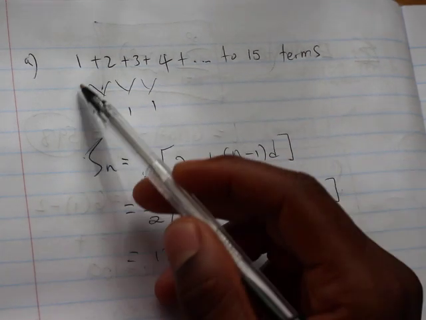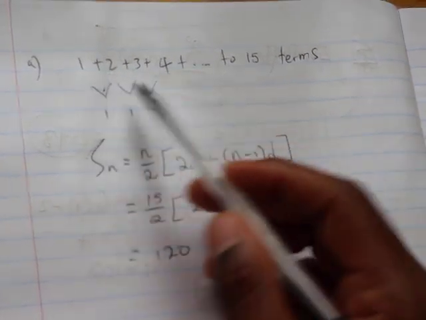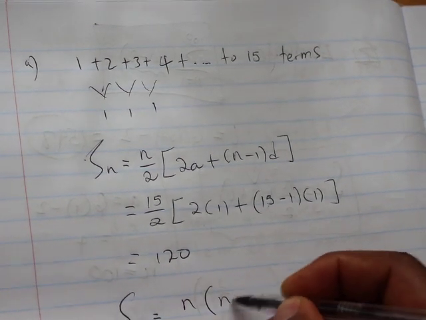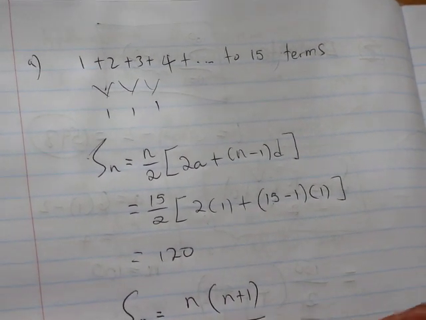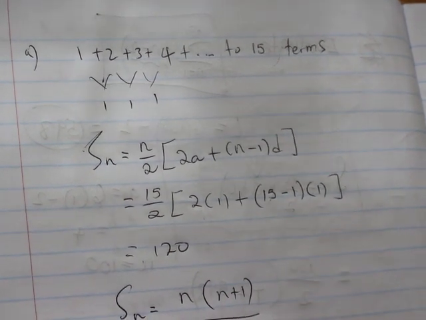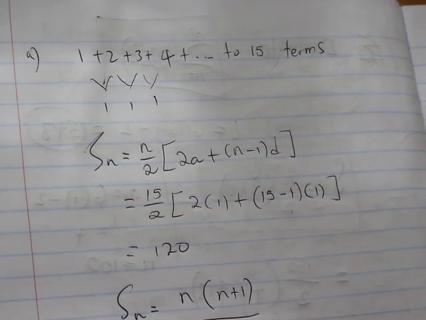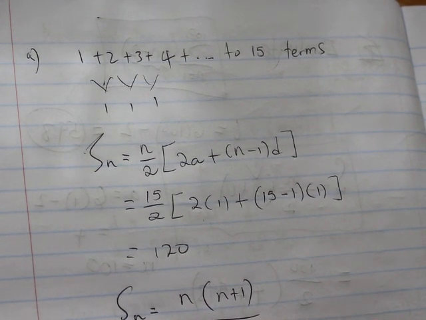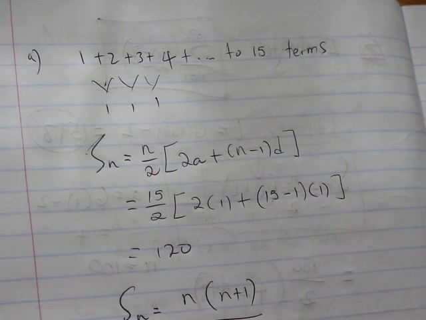All right. So this is actually a special case. Normally we just say Sn is equal to n into n plus 1 over 2. So let's see if we're going to get a different answer. n is 15, we know that. 15 plus 1 over 2.